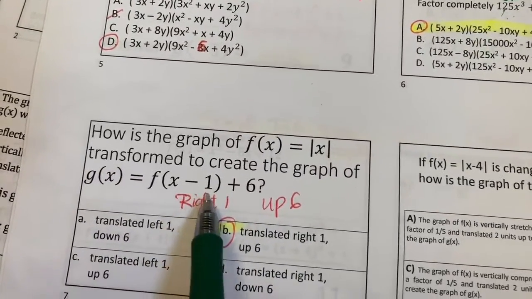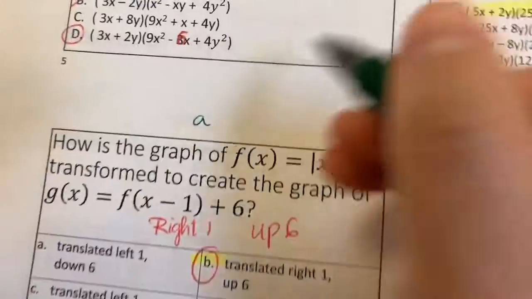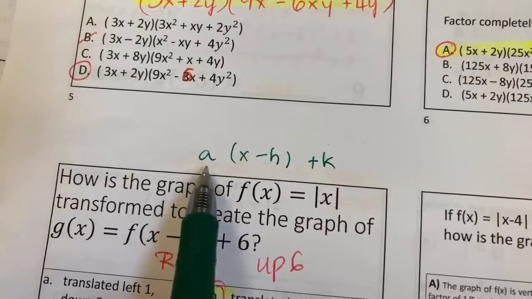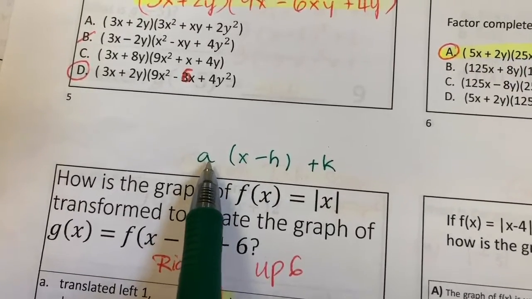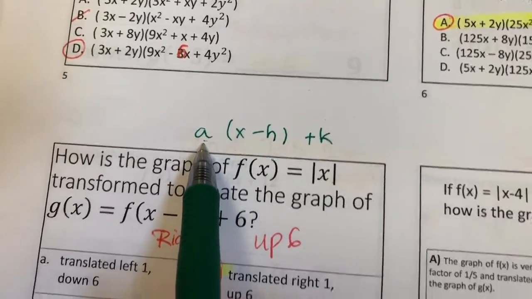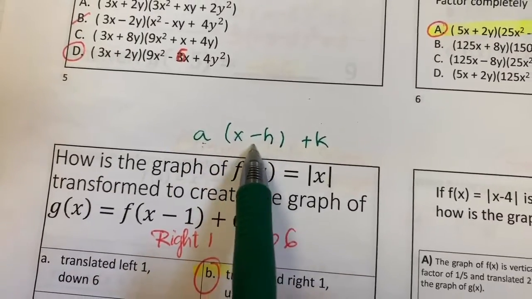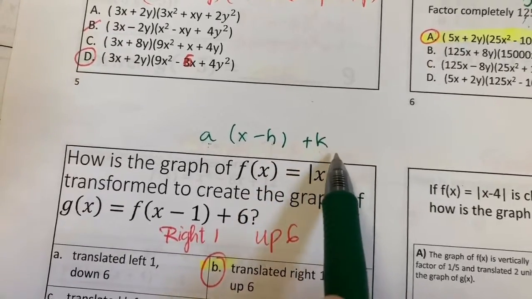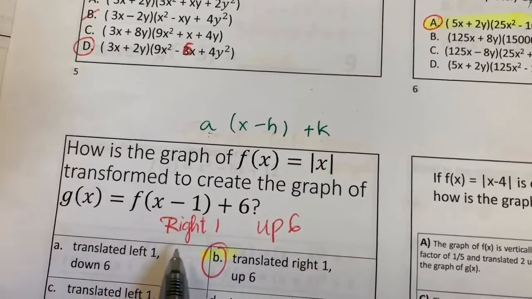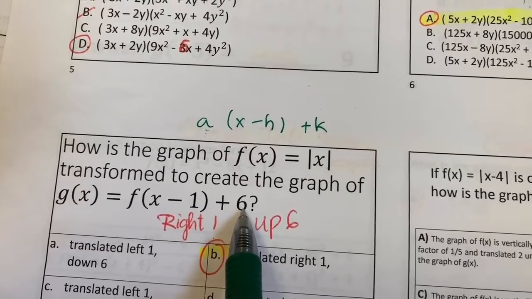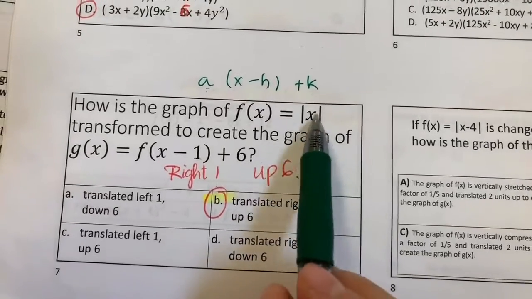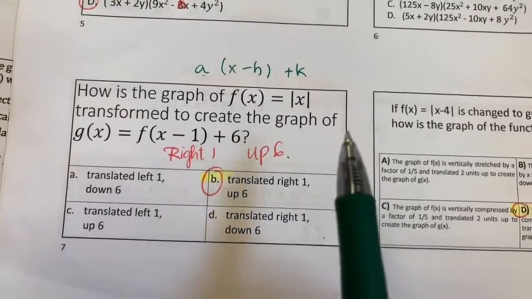So remember, we have the equation a times absolute value of x minus h plus k, where a is gonna tell you if it's a vertical compression or stretch, and then inside, h tells you if it's going left or right. k is up and down. So if you have x minus, you go right, and then at the end you have plus 6, meaning you go up 6. So the answer is translate right 1 and up 6 compared to the original. Okay, so that's how it is.